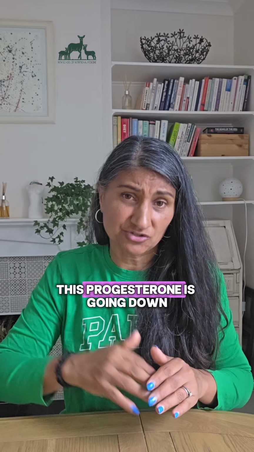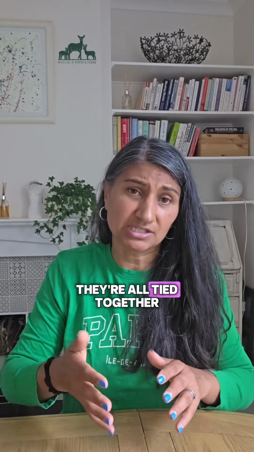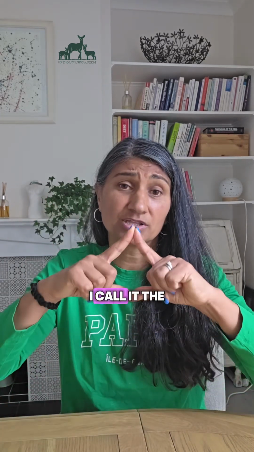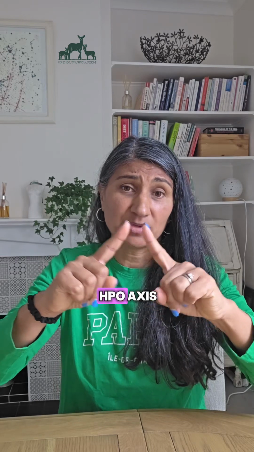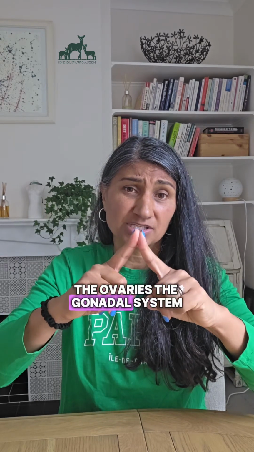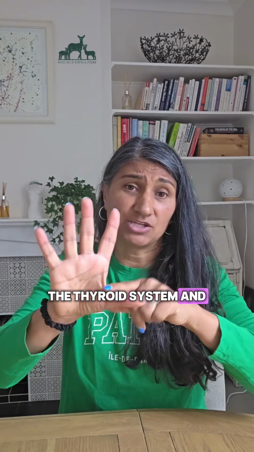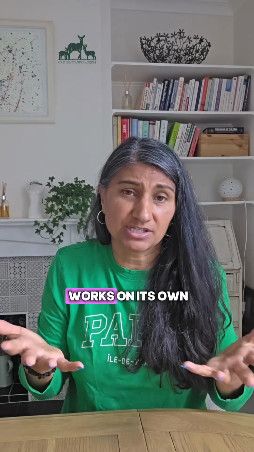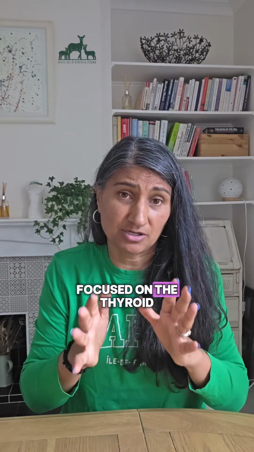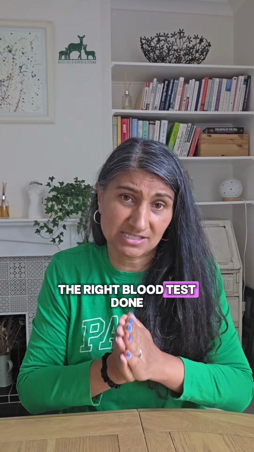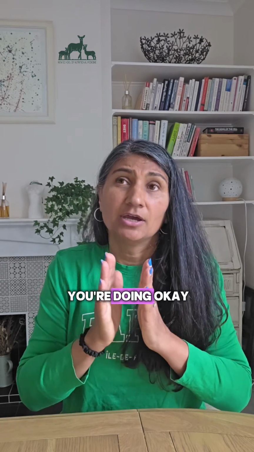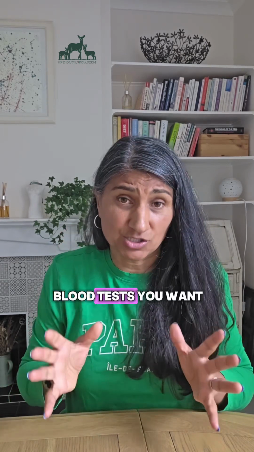Yes, progesterone is going down, estrogen is going down, they're all tied together. I call it the triad. You've got the HPO axis, the ovaries, the gonadal system, the thyroid system, and the adrenal system. So the thyroid never works on its own, but this is specifically focused on the thyroid, just so you get the right blood test done and you know what you're doing. Okay, so those are the blood tests you want to do.